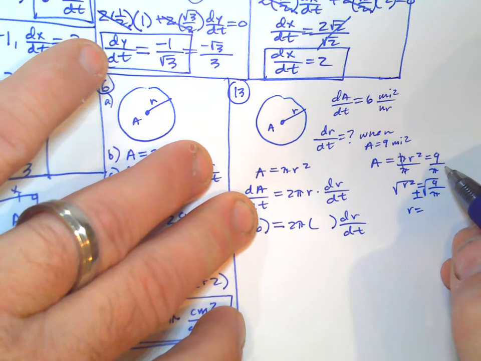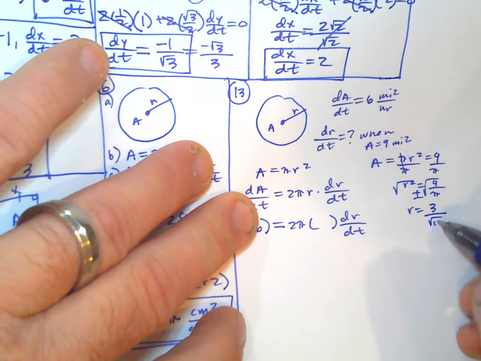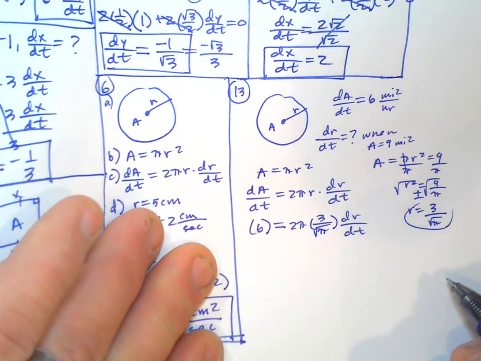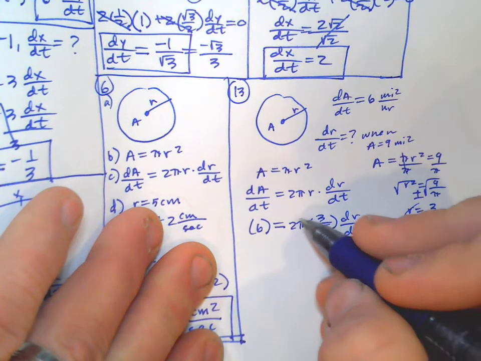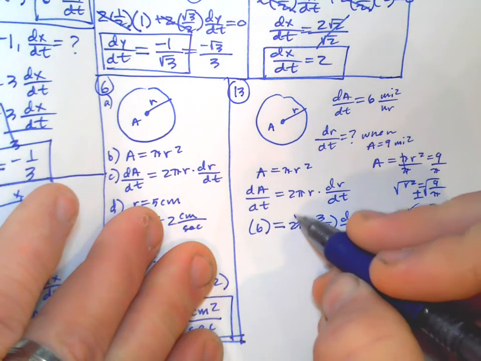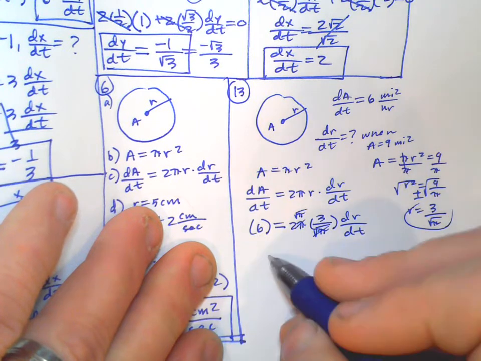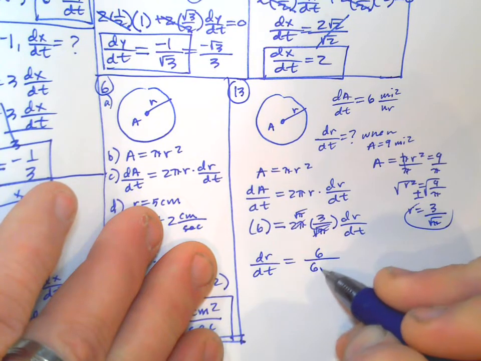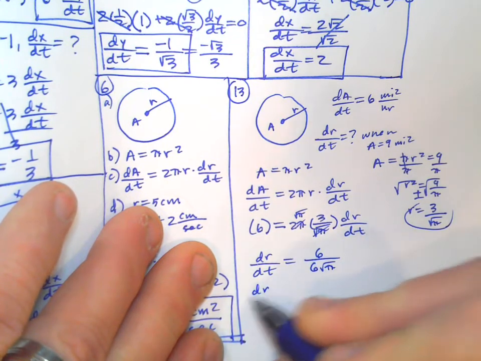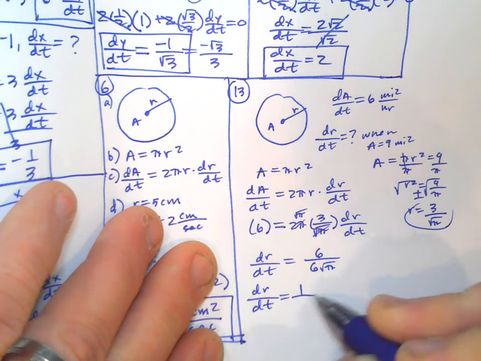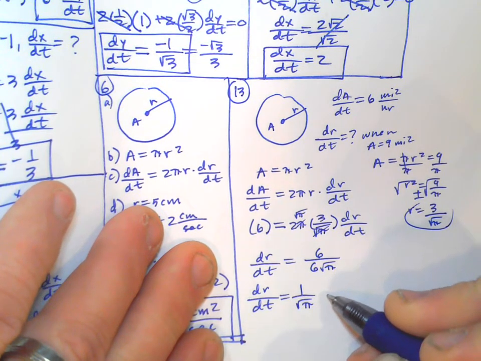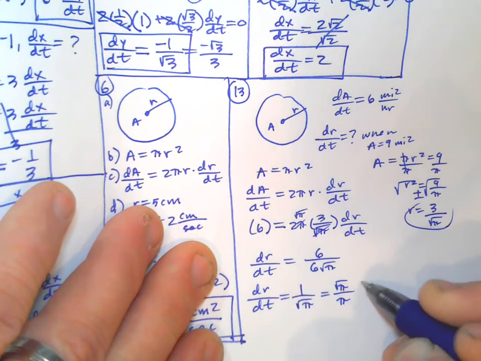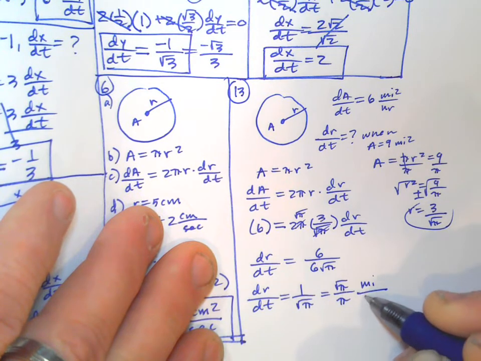We could leave it like this, 3 over square root of pi. Put that in, 3 over square root of pi. Now, when we do that, let's see what happens. This and this reduce to square root of pi on top. And then we need to divide both sides by that. So we have 6 divided by 6 square root of pi. And so dr/dt equals 1 over the square root of pi, or you could rationalize the denominator, square root of pi over pi. The units are radius, one dimension, miles to the first power, over time, which is hours on this problem.